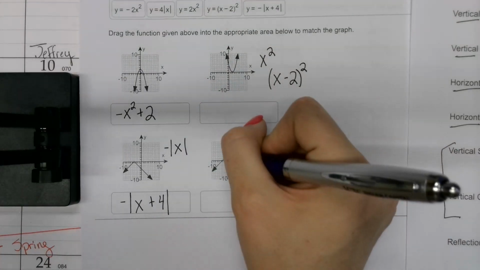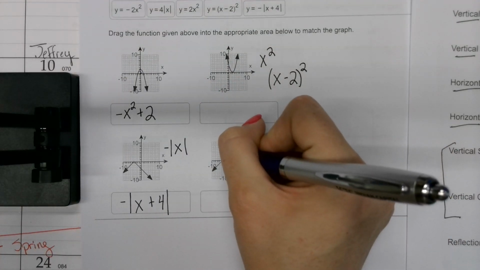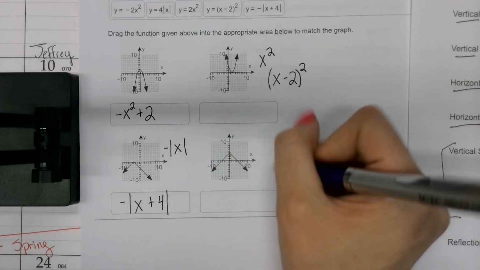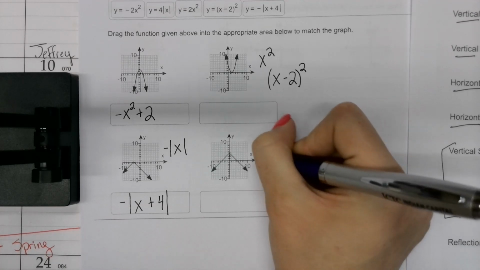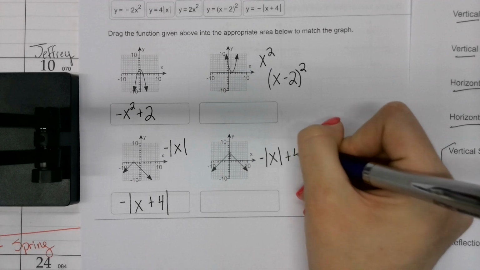Over here we went up, so 1, 2, 3, 4, and that would be on the outside. So we have the absolute value of x, it's upside down, so negative, +4.